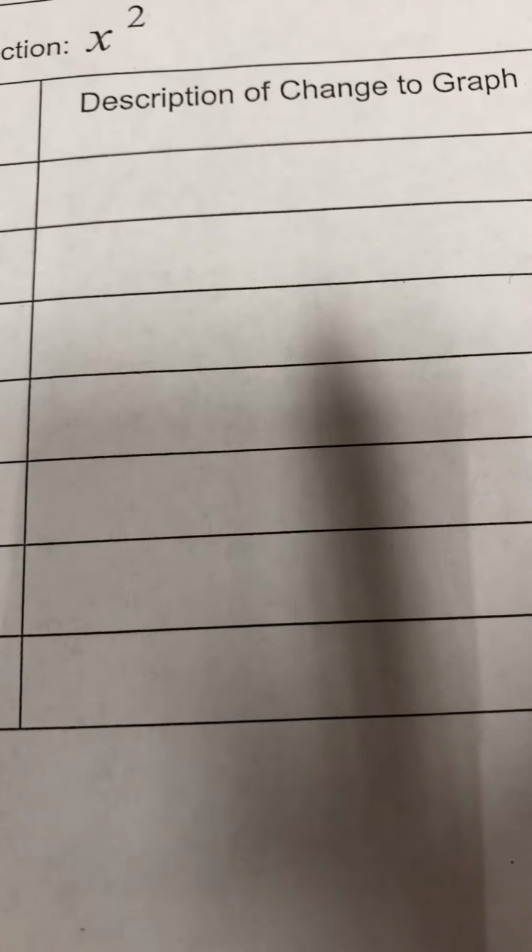That would be your explanation. You could also put the x and y's and how that would look in your description if you want to go that route.